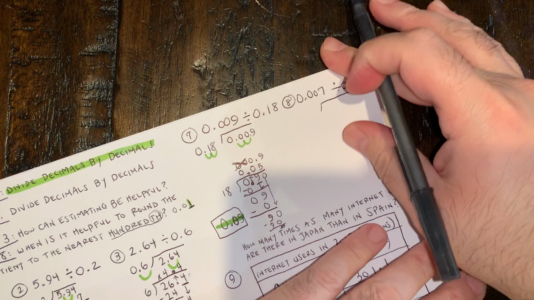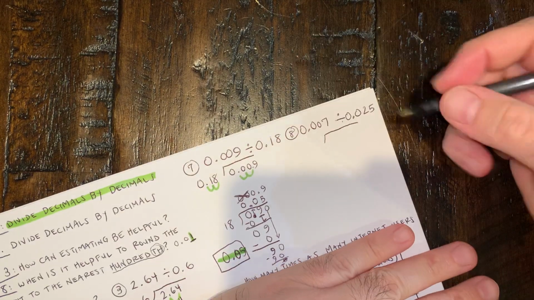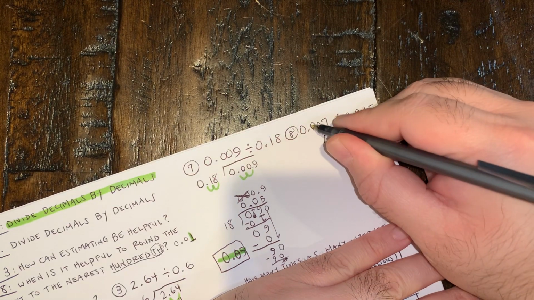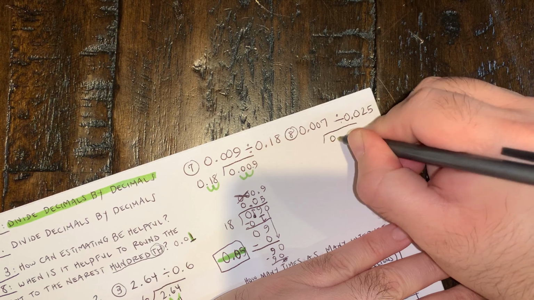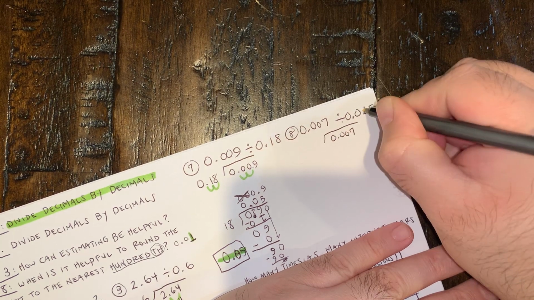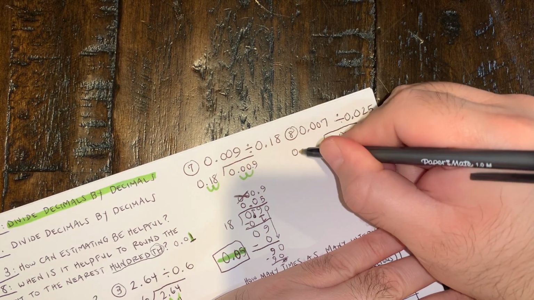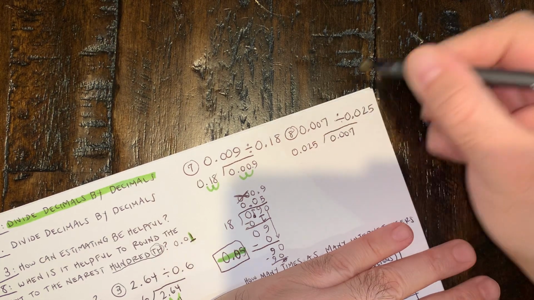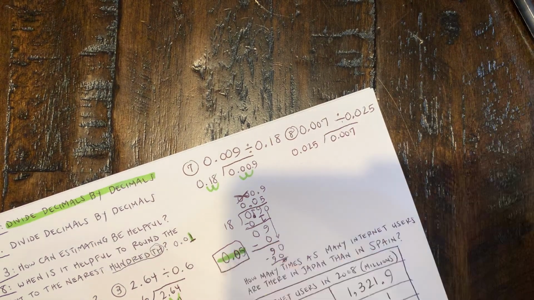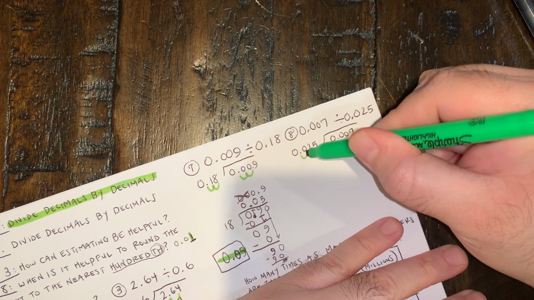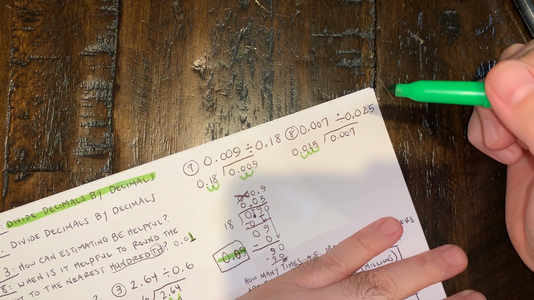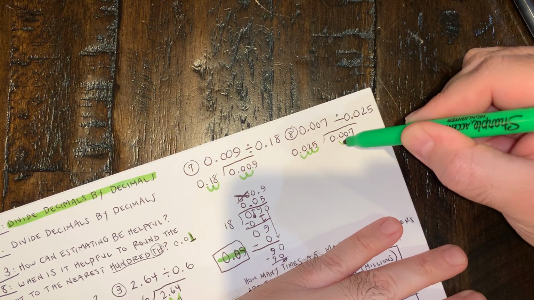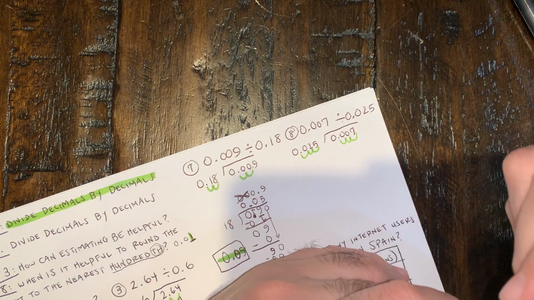Okay, next problem. We have first number on the inside, second number on the outside. I'm gonna slide it all the way to the right. So that's 1, 2, 3. Since I did it 3 times, I'm gonna do it 1, 2, 3.